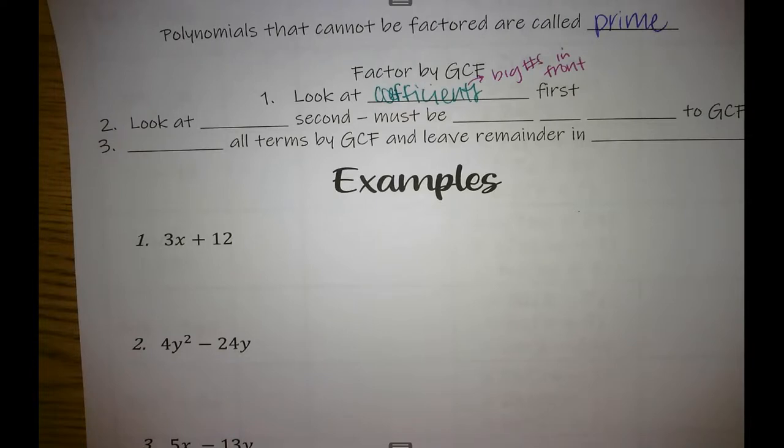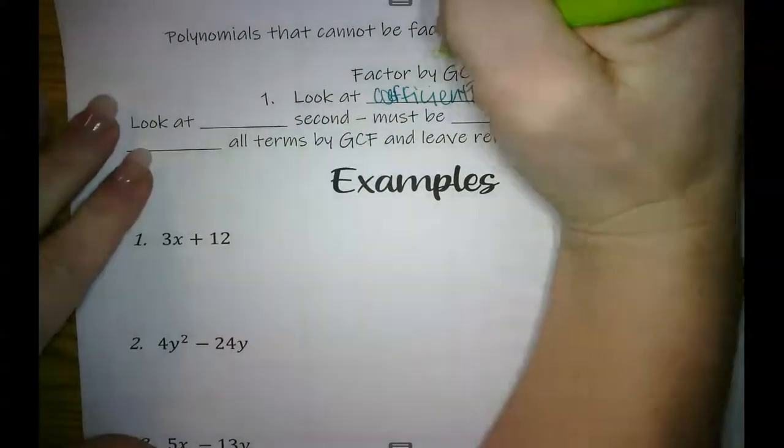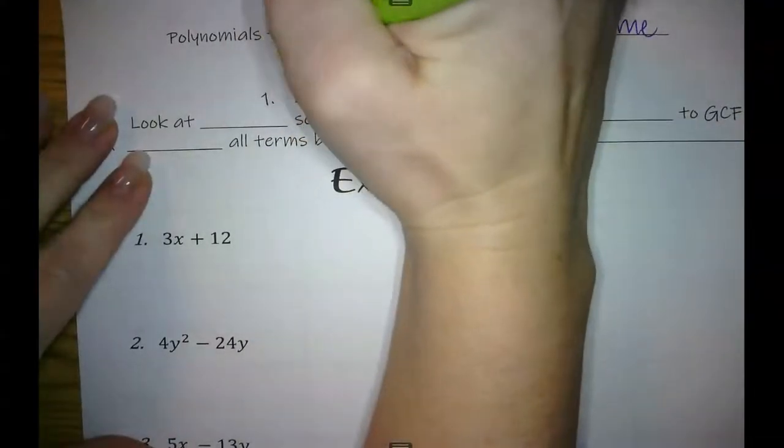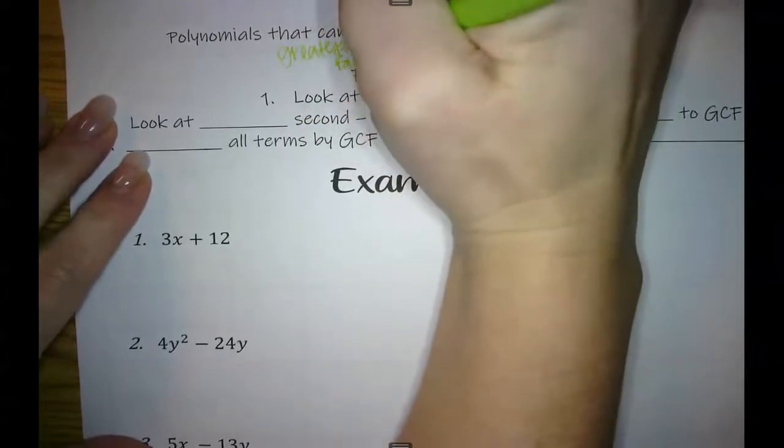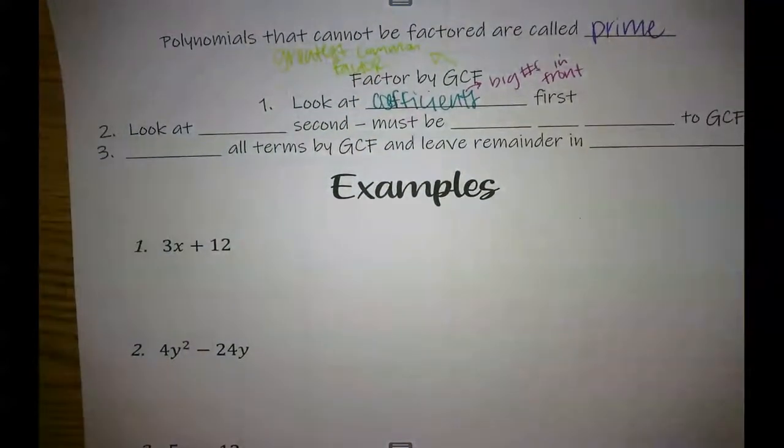Let me write that down. GCF is greatest common factor. So what is the biggest number that they both have in common for their factors?